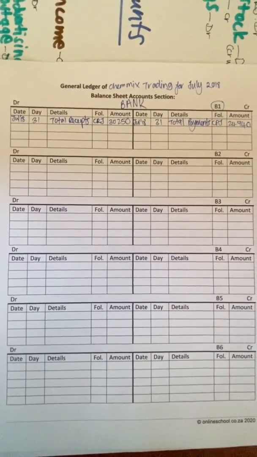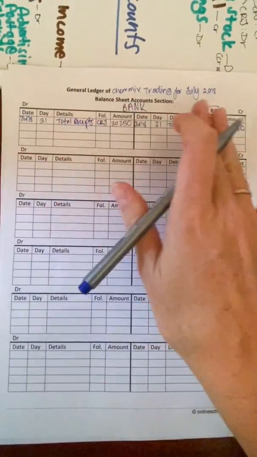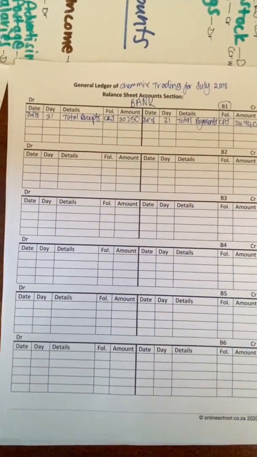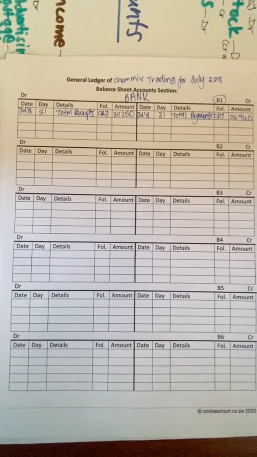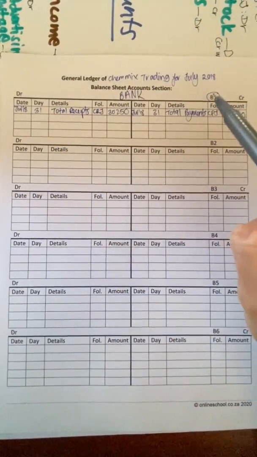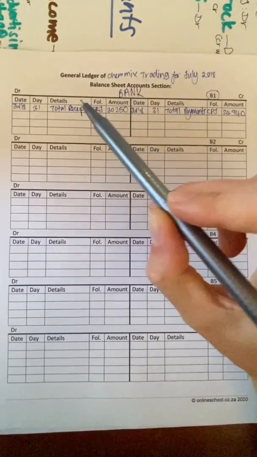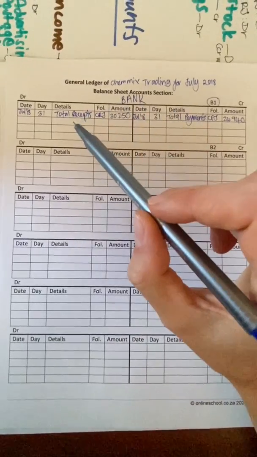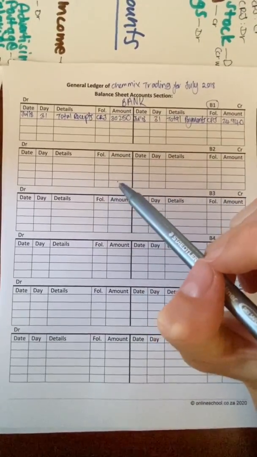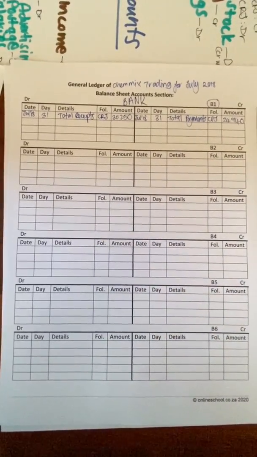So what I need to do next is balance this account, because I'm not going to get any more transactions for the month of July in the bank account. I'm not going to get any more receipts, and I'm not going to get any more payments. Why? Because these two entries over here are already recording my total receipts and my total payments for the month. So now I need to balance this account.